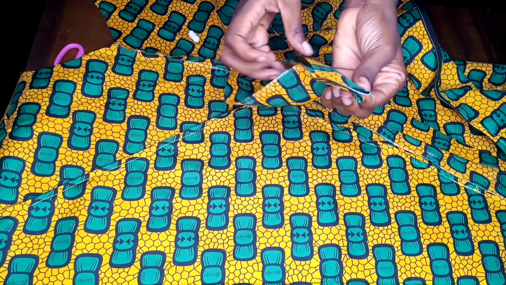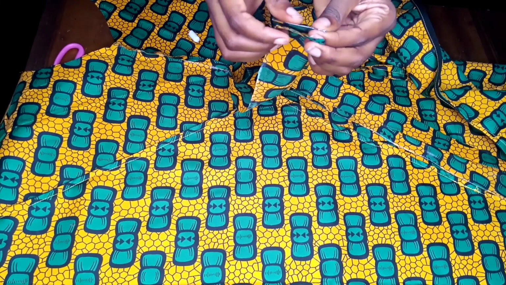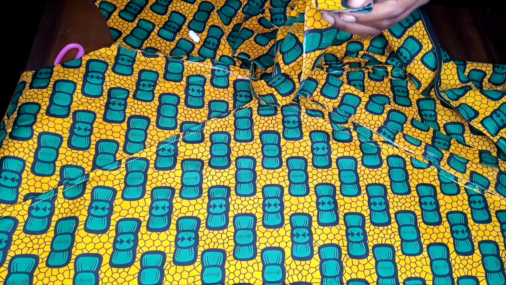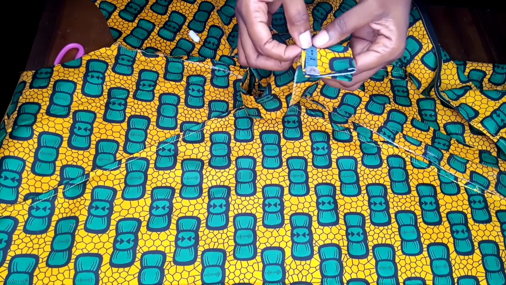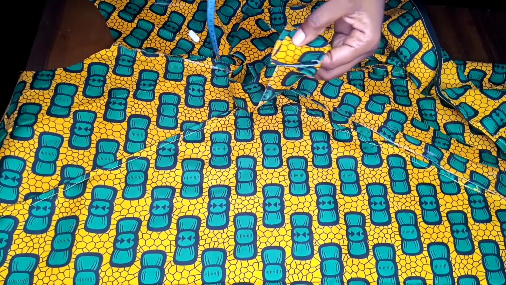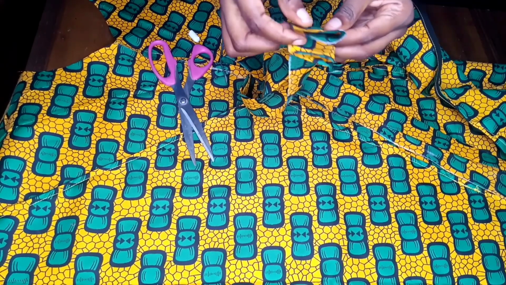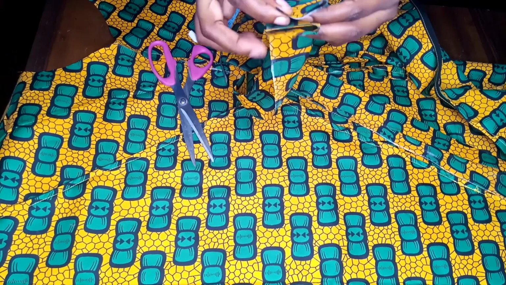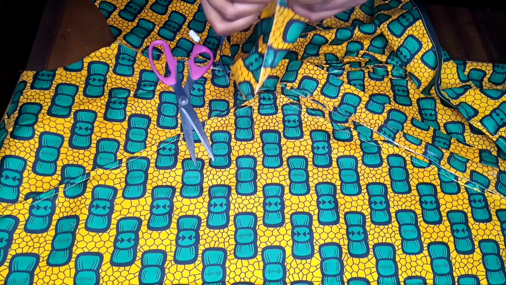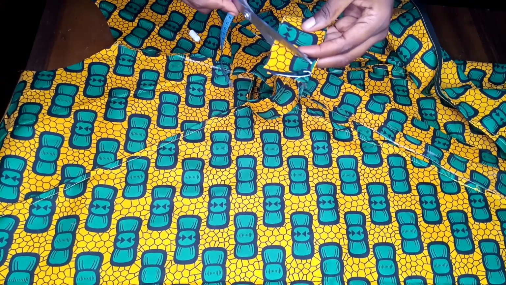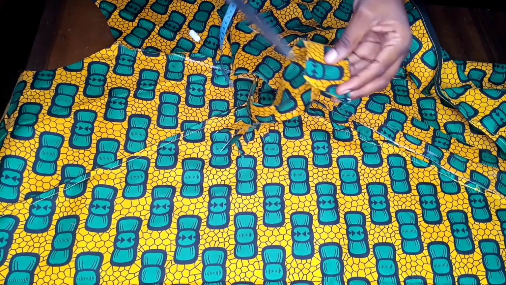Now I just want to create that little belt, something that makes belts nice. I'll just measure like 1.5 inches or 2 inches, and then I'll just snip it. I'll just cut it like this. So yeah, this is how our belt is going to look like.